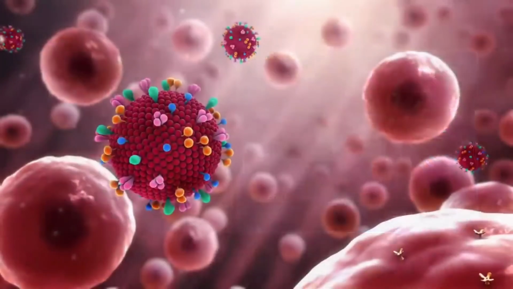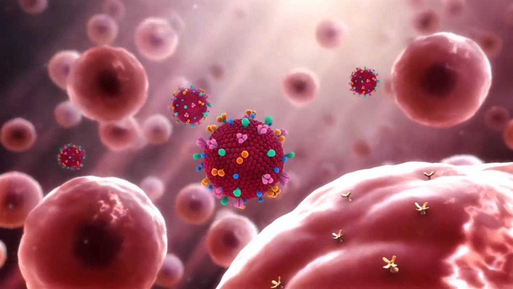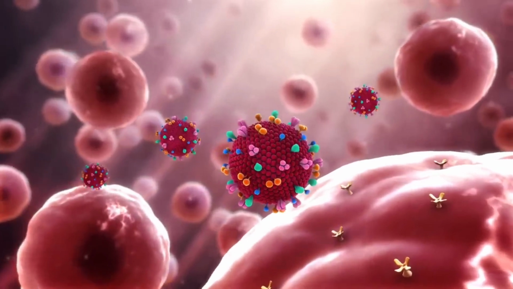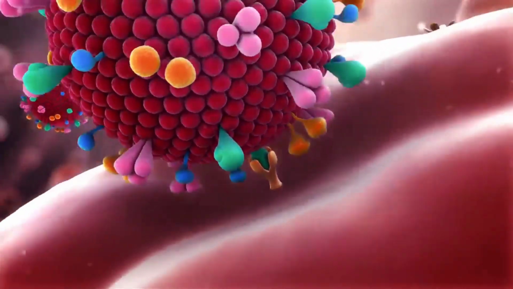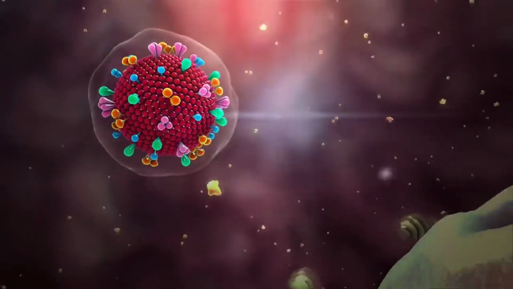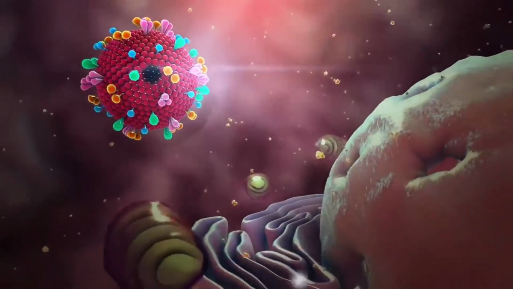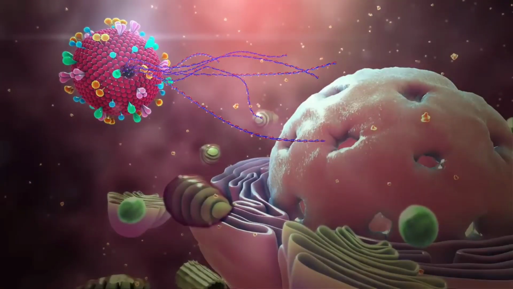The large S glycoproteins are used by the virus to gain entry to human cells. They attach to receptors on the cell membrane. This binding convinces the cell that the virion is not a threat, allowing the virus entry. The exact mechanism for this is not known. Possibly the virus binds with the human cell's membrane, releasing its contents into the cytoplasm.